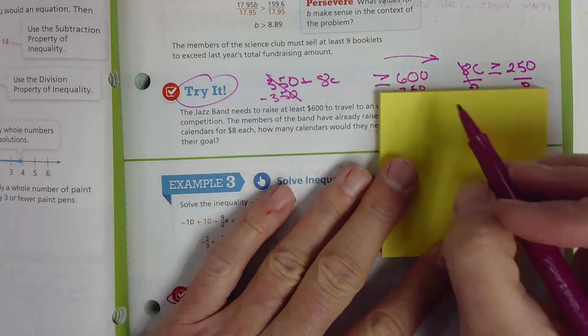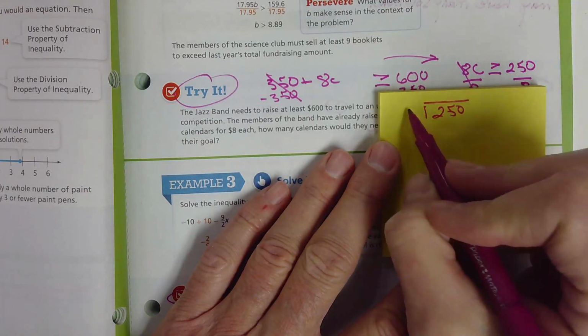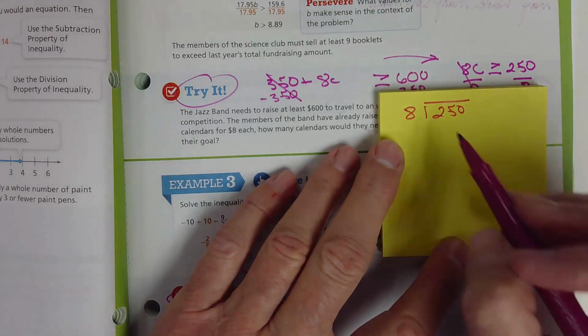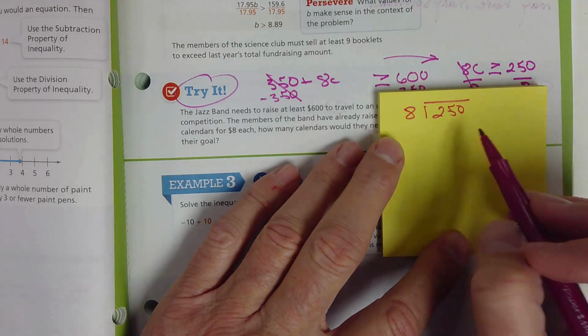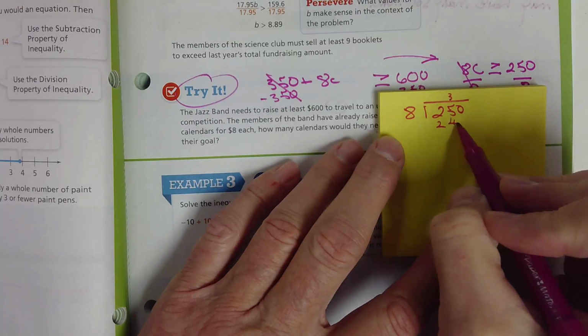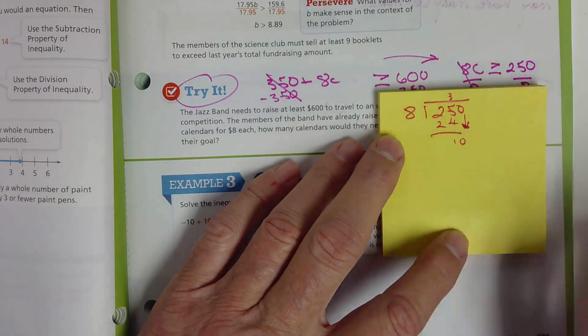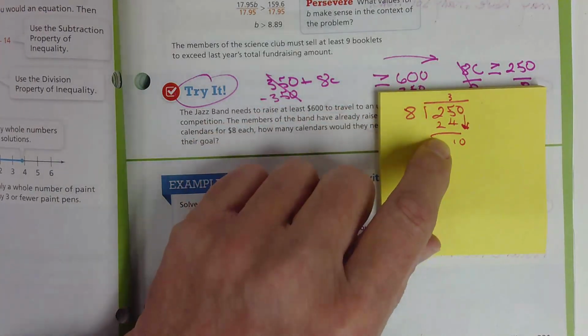No idea what that is. So 250 divided by 8. 8 doesn't go into the 2, but it goes into 25. How many times? 3 times. That's going to be 24. 1 left over. Bring down the 0. How many times does 8 go into 10?